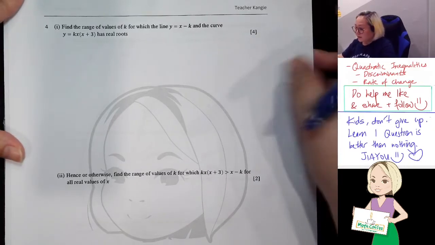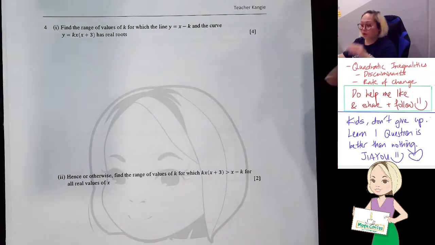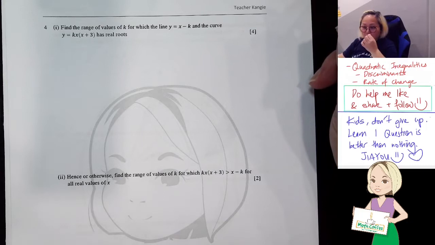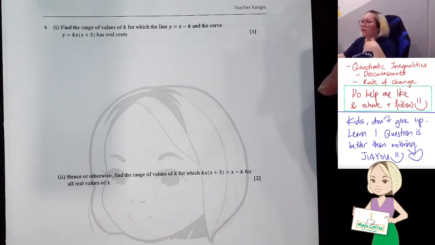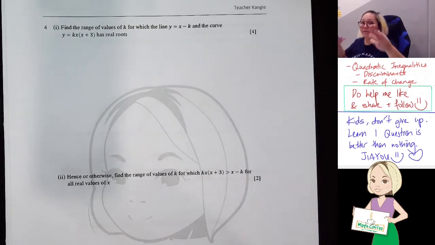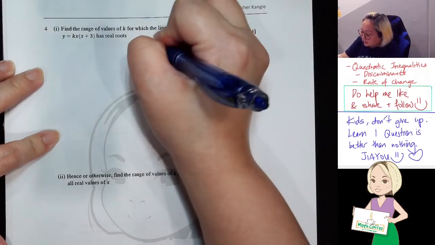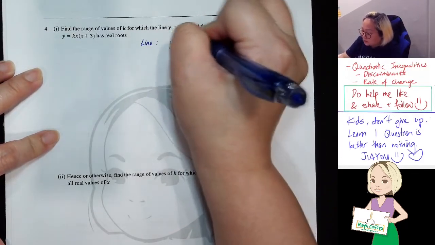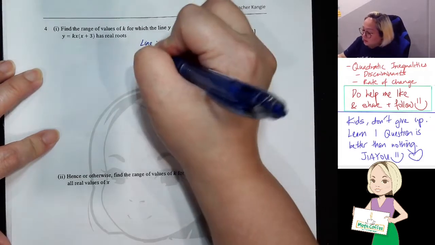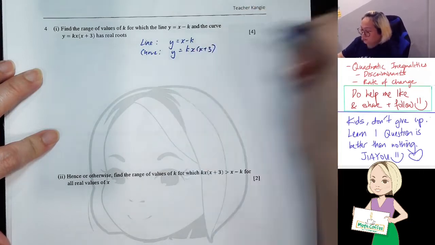Okay, so find the range of values of k for which the line and the curve have real roots. So take note, the previous one is straight away a quadratic equation, and then after that you find out what's the discriminant, correct? Then they want you to apply the discriminant concept to a line versus a curve. So in this question, the equation of the line is y equals x minus k. The curve here is y equals kx(x plus 3).